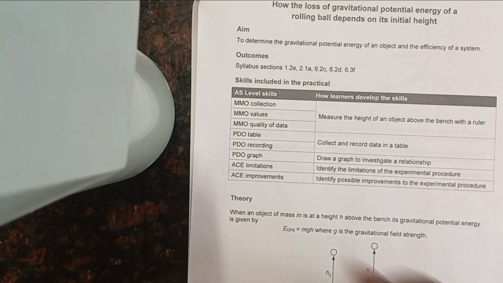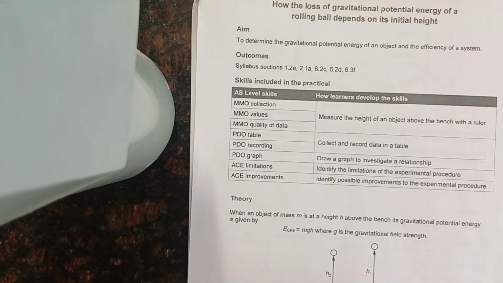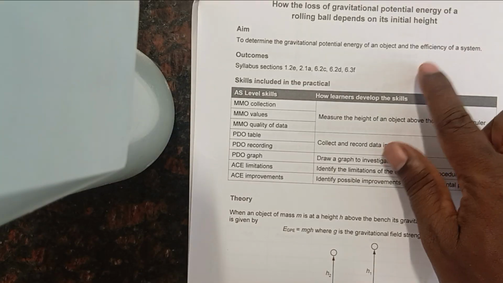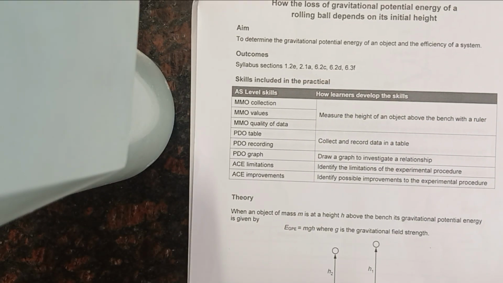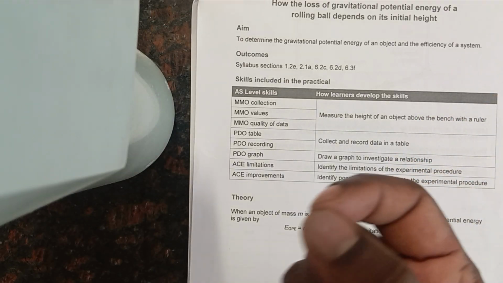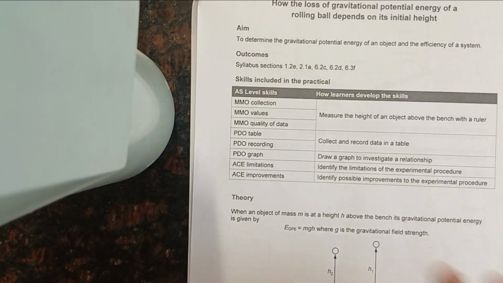So the aim is to determine the gravitational potential energy of an object and the efficiency of a system. Efficiency of a system means there is the potential energy, so that is the efficiency. That is the system. Here is the aim.